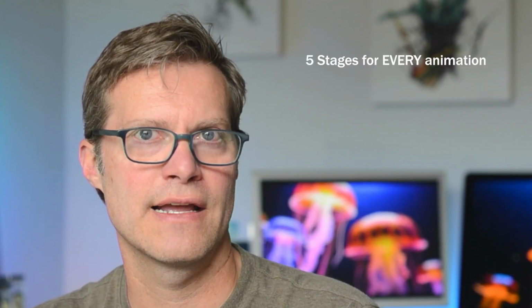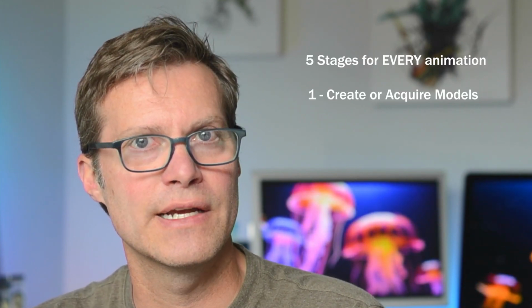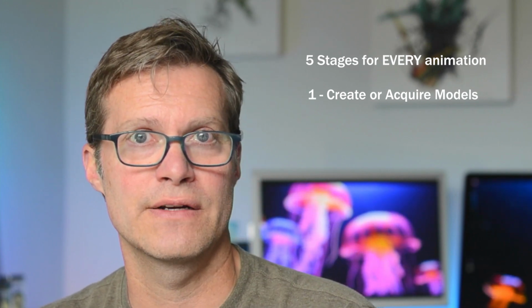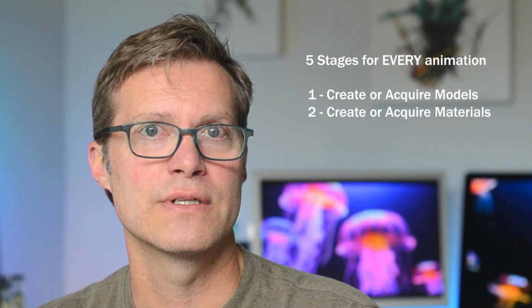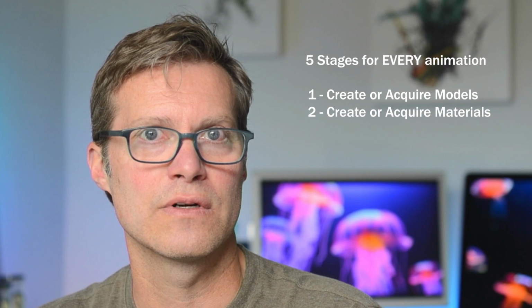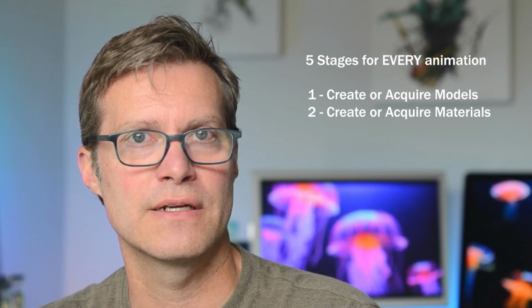Before we get started with creating models in the software, I just want to give you a quick breakdown and overview of what every single animation project has. Every single animation project is going to have these 5 stages. You're going to create models or import models that you've found out there in the world. You're going to add materials to them or clean up the materials if you found the models out there.